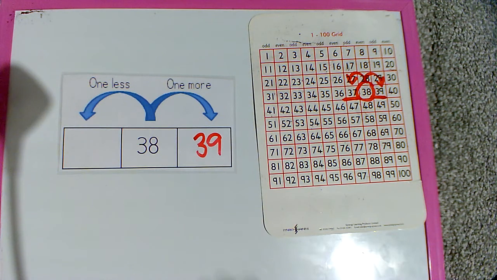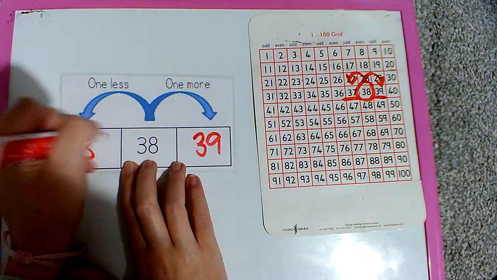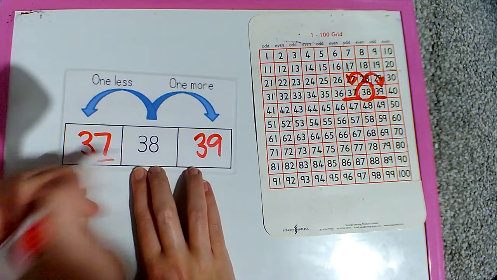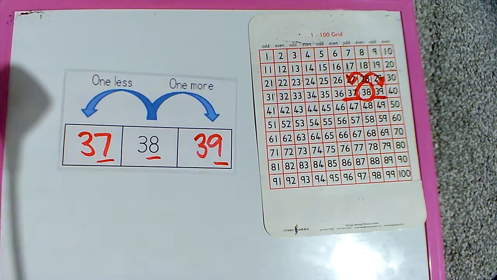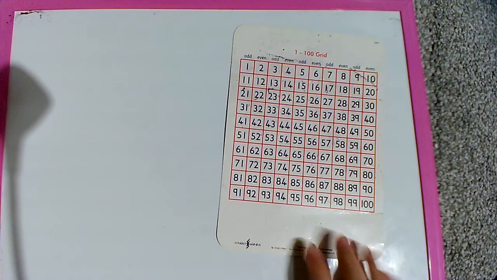So 1 less than 38 is 37. And look, only the ones have changed this time. 1 more than 38 is 39, and 1 less than 38 is 37.